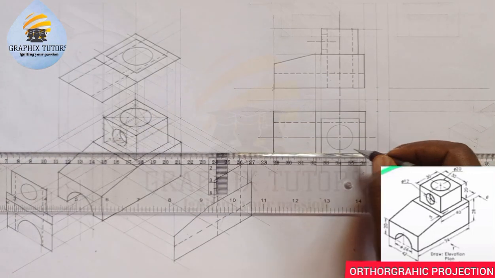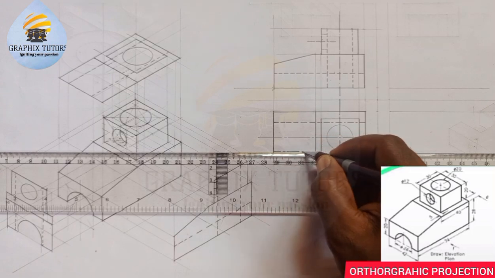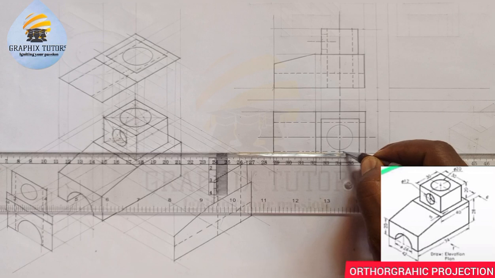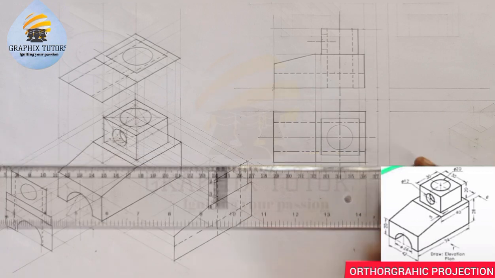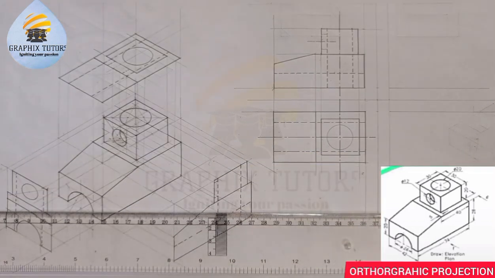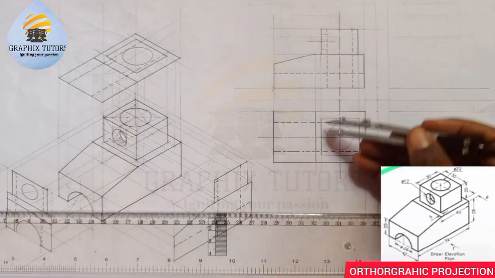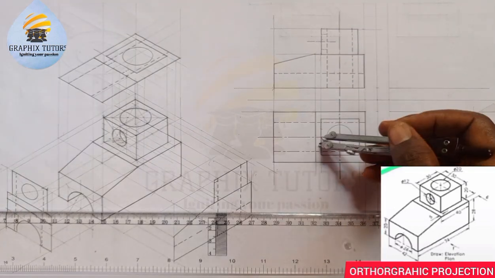Then here also hidden line. Sorry, line, dash, dash, dash. Right? Then the next one is just this we have here, which is the same thing. I measure from here to here. I'll place it here and I'll mark here and mark here.